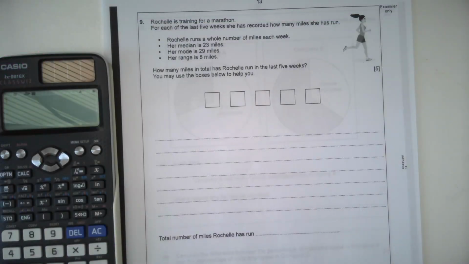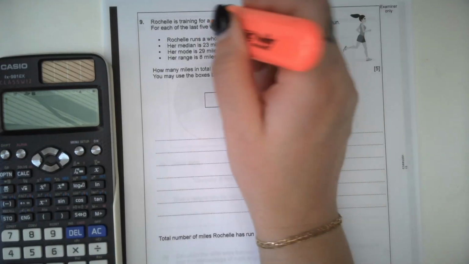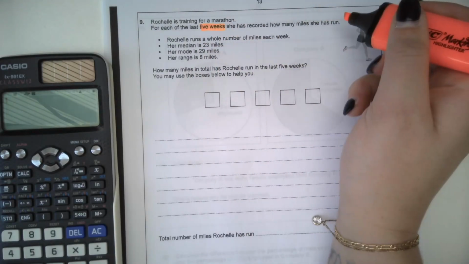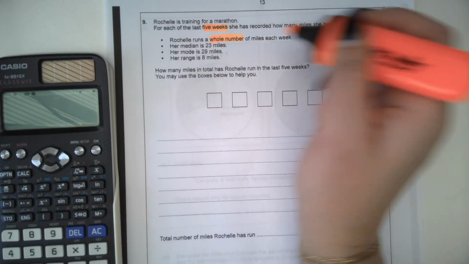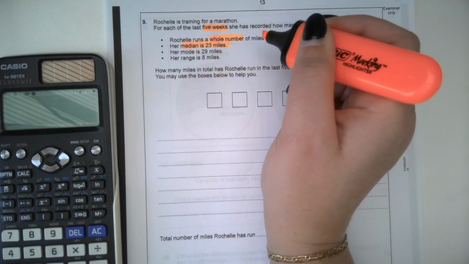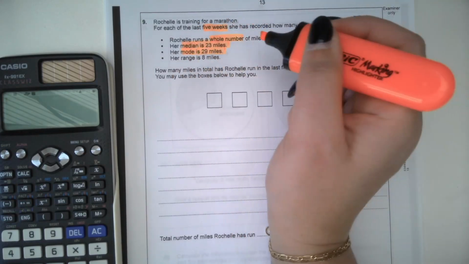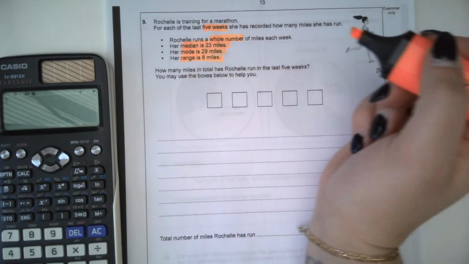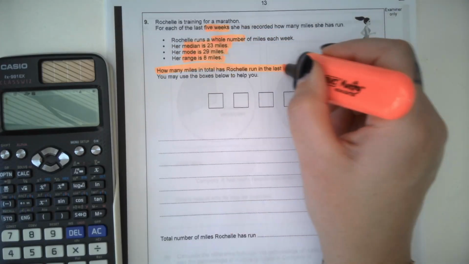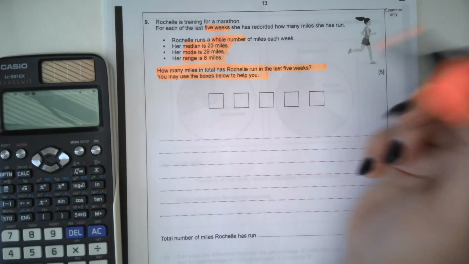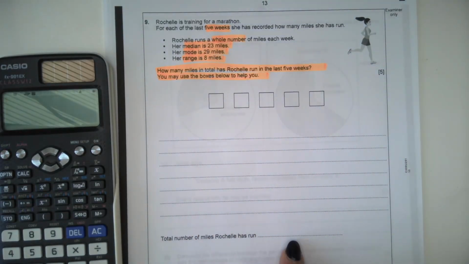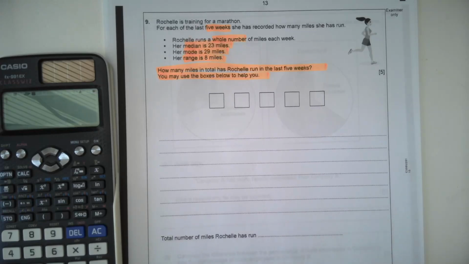Question 9. Rochelle is training for a marathon. For each of the last 5 weeks, she has recorded how many miles she has run. Rochelle runs a whole number of miles each week. Her median is 23 miles. Her mode is 29 miles. And her range is 8 miles. How many miles in total has Rochelle run in the last 5 weeks? You may use the boxes below to help you. And then we're going to put the total number of miles that Rochelle's run at the bottom here.